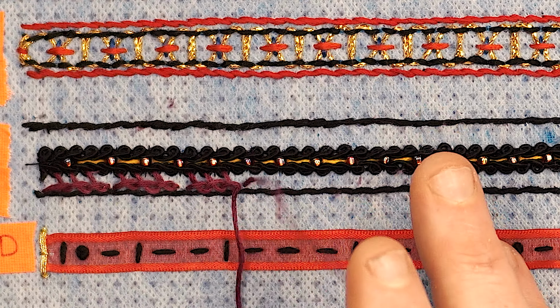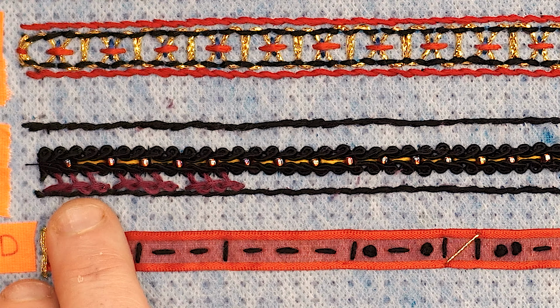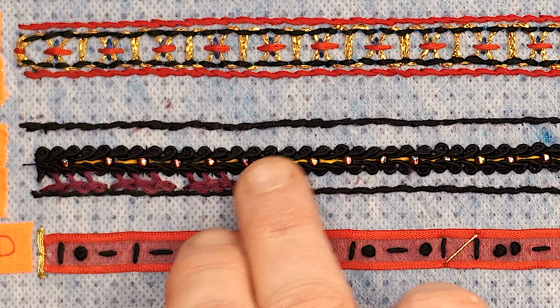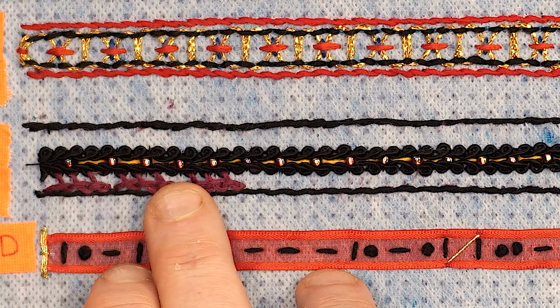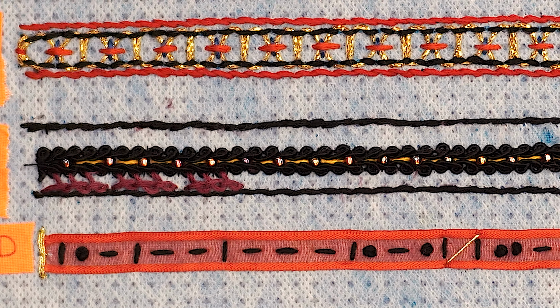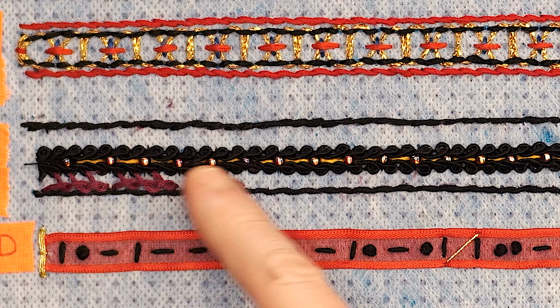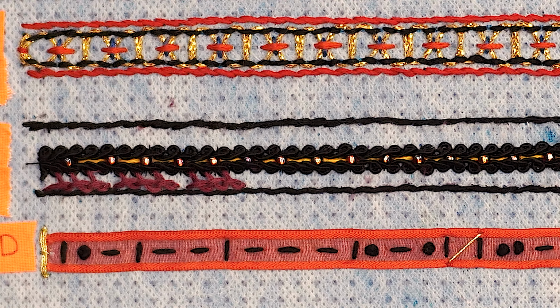All right. So basically it's 3 and then skip 1. See, 3 gimp loops. 3, skip, 3, skip, 3, skip 1. 3, skip 1, 3, skip 1. You're going to do that all the way down here. I'm going to do that all the way down here. You can do whatever you want.